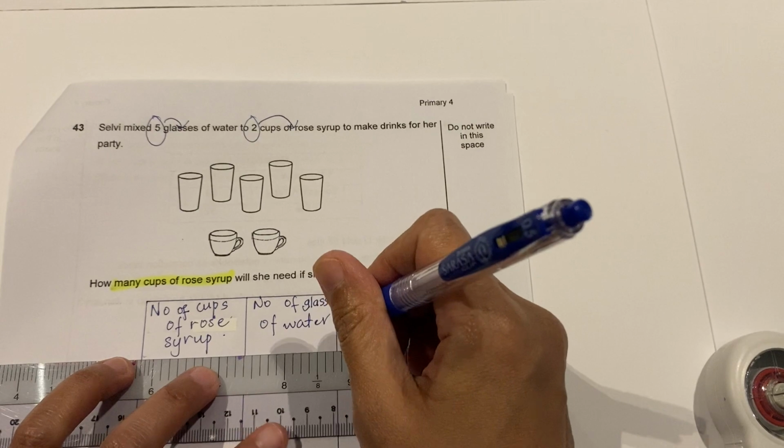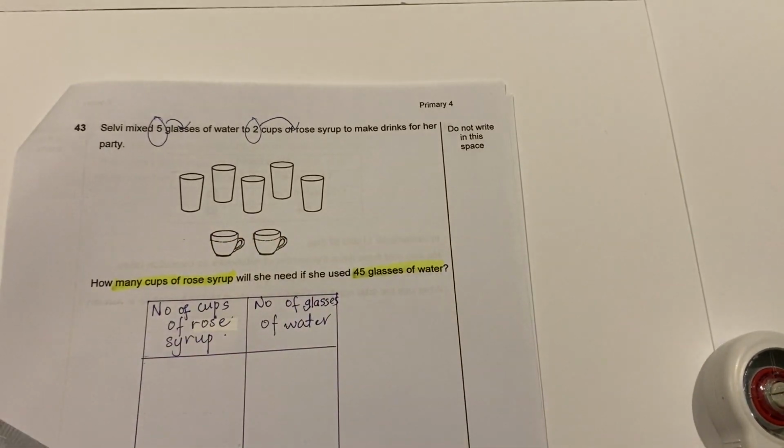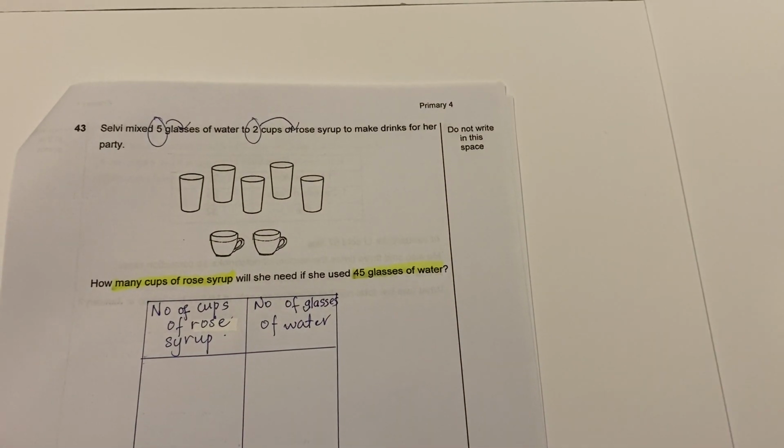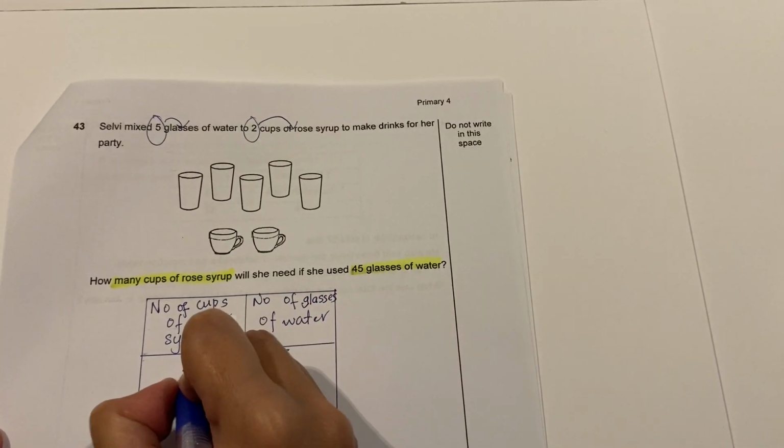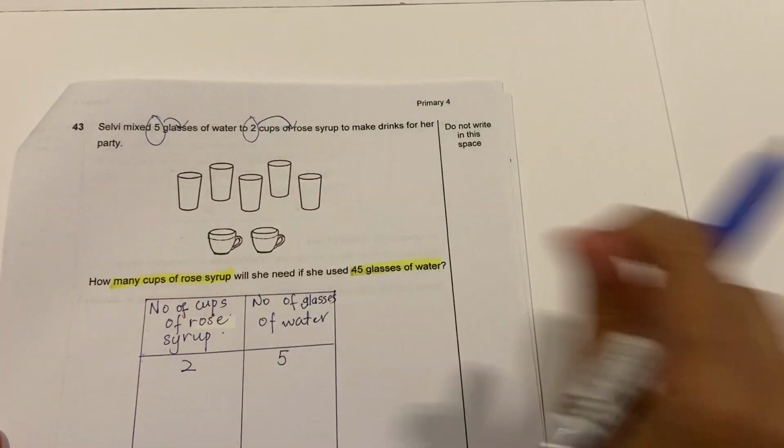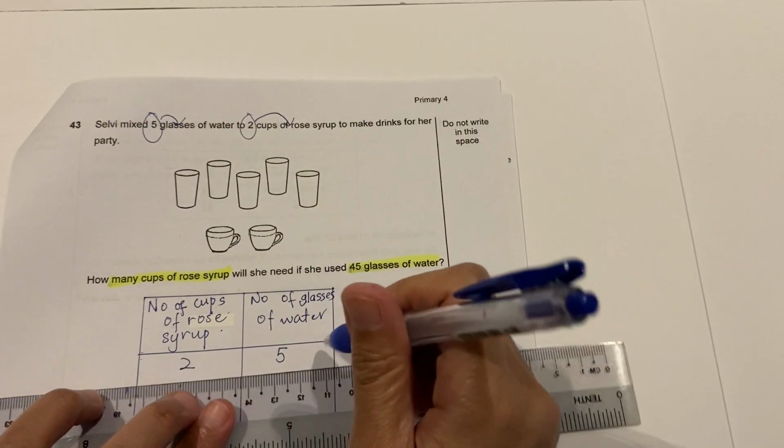Now they say that for every 5 glasses, 2 rose syrup. 5 glasses, 2 rose syrup. Okay, so you have that.